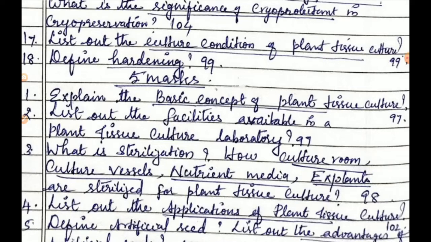Close the bracket. The next question is, what is sterilization and how are culture room, culture vessels, nutrient media and explant sterilized for plant tissue culture? Answer is given in page number 98. First is sterilization. Define sterilization, which you already studied for 2 mark and 3 mark questions.